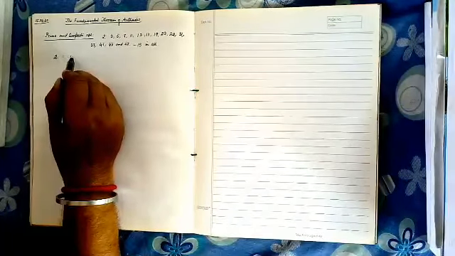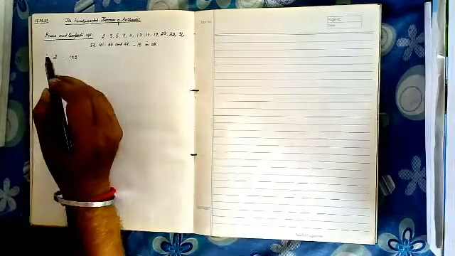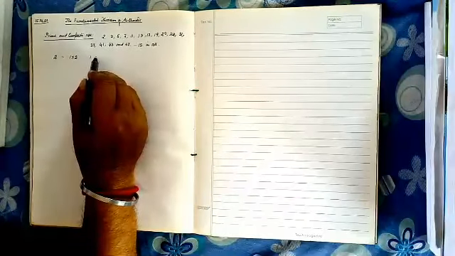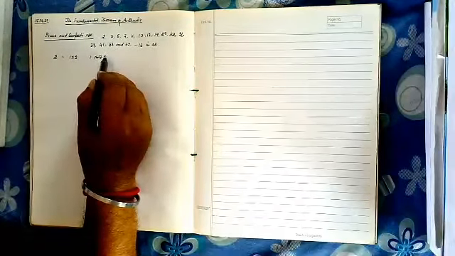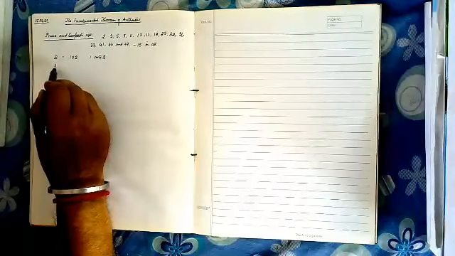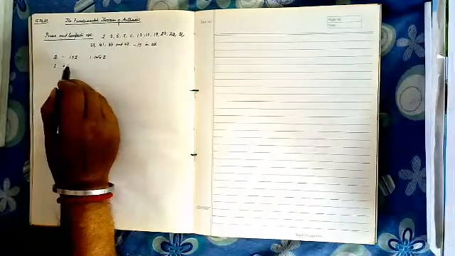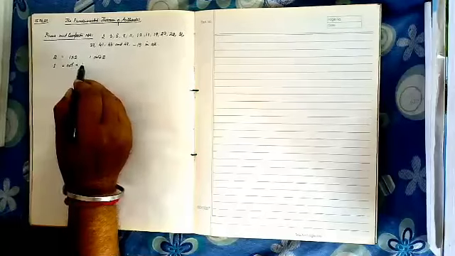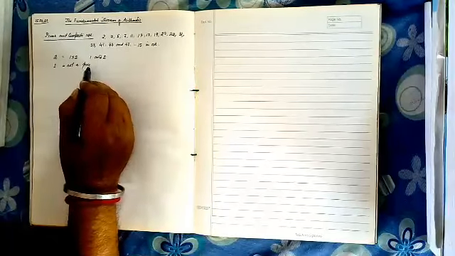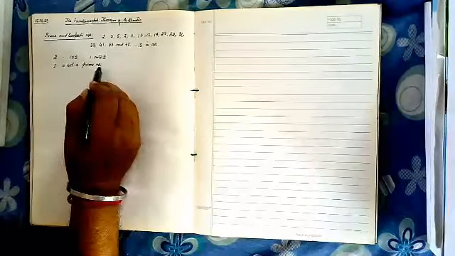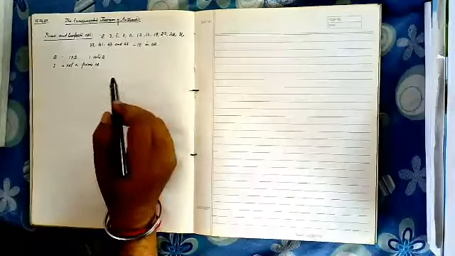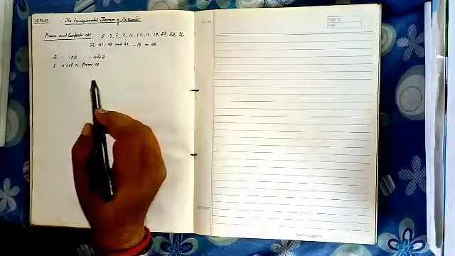Now 2 is a prime number because 2 is equal to 1 into 2, exactly two factors, 1 and 2. 1 is not a prime number. Why?